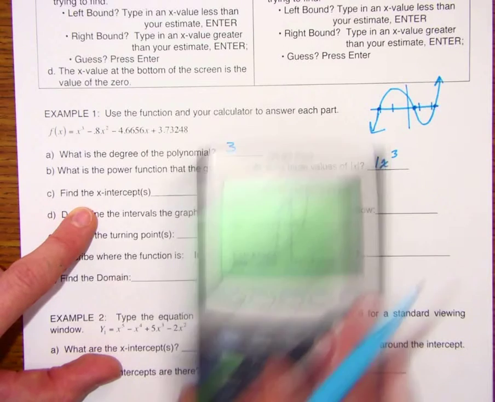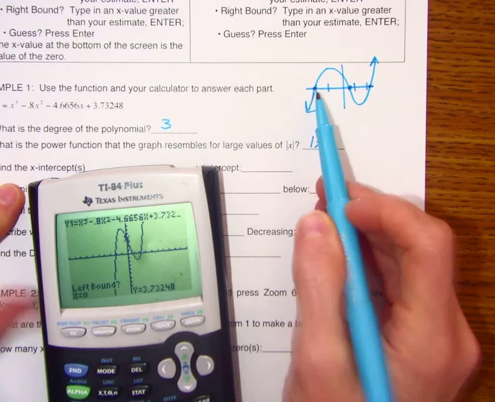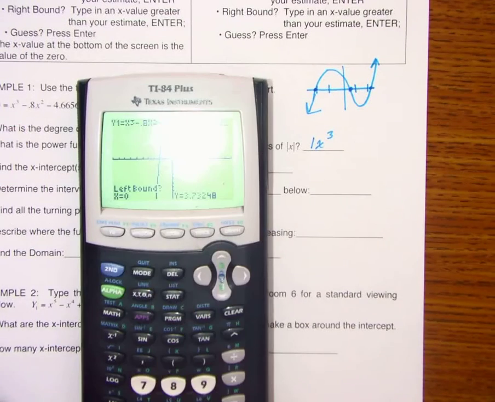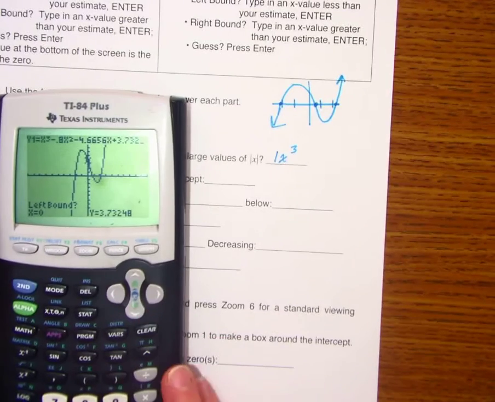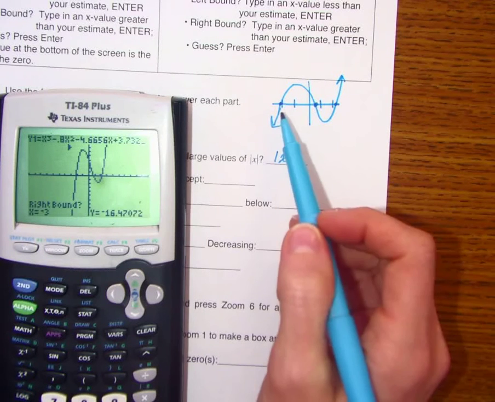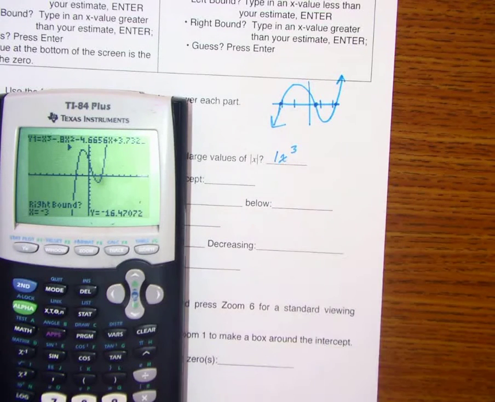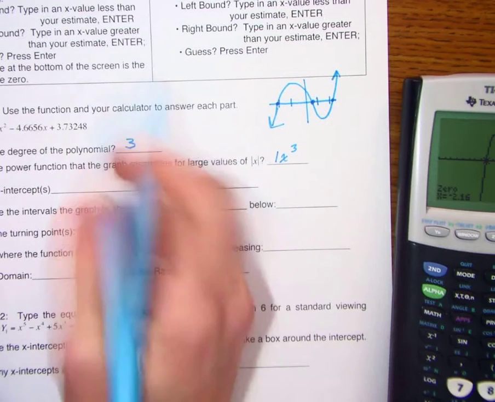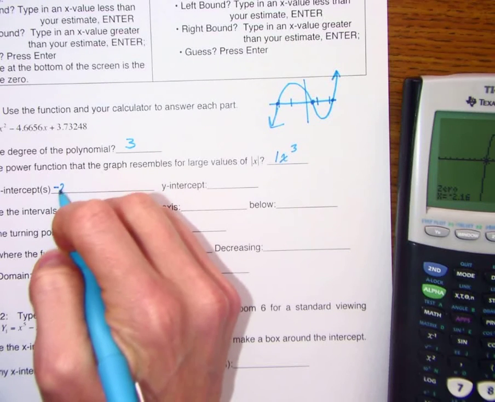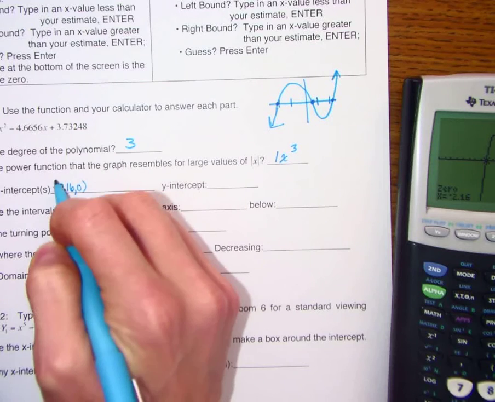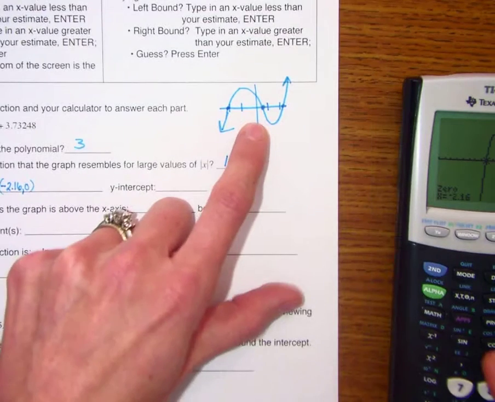And I know that this is around -2 here, so what would be an easy left bound? -3, and what is to the right of -2? -1. So then we're left with -2.16, 0. Why don't you guys go ahead and try to find the other two on your own?